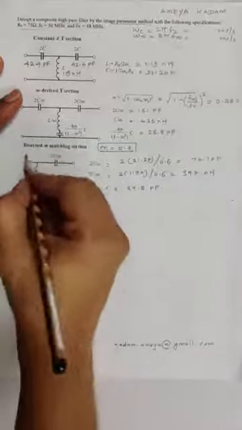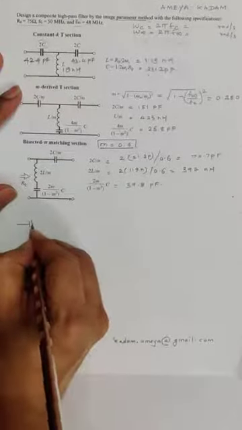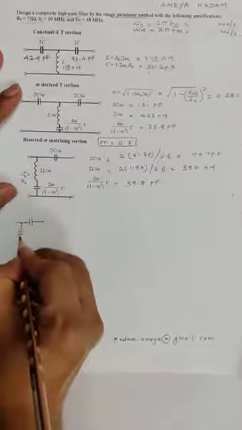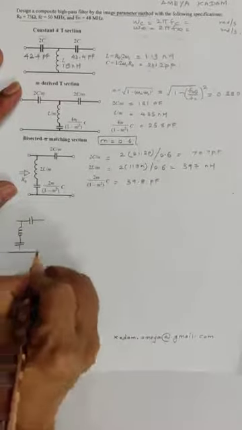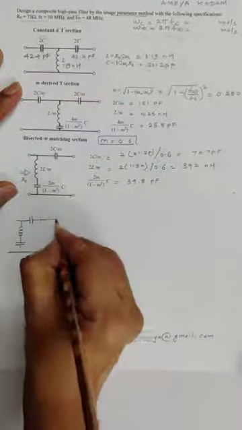So now we have to place these 3 sections, or rather 4 sections, one after the other. So your network will look like this. So first we have the bisected pi matching section. The output of this one will be given to the constant K section.